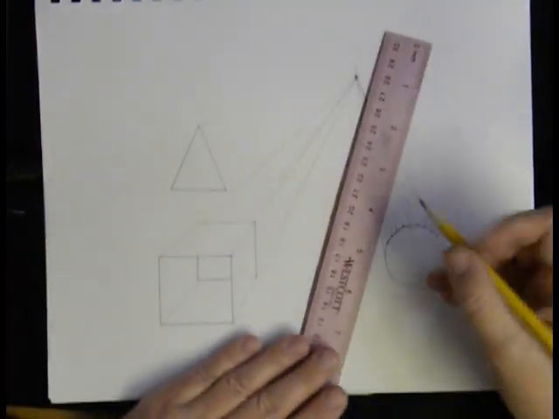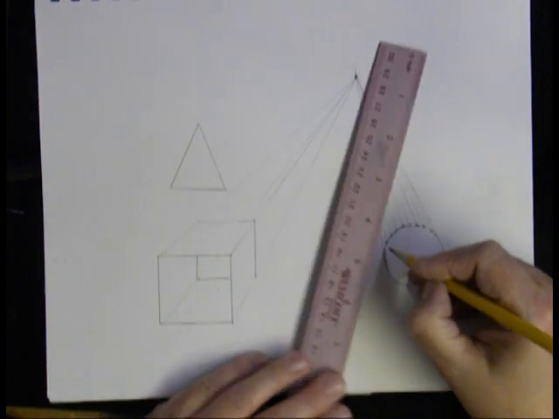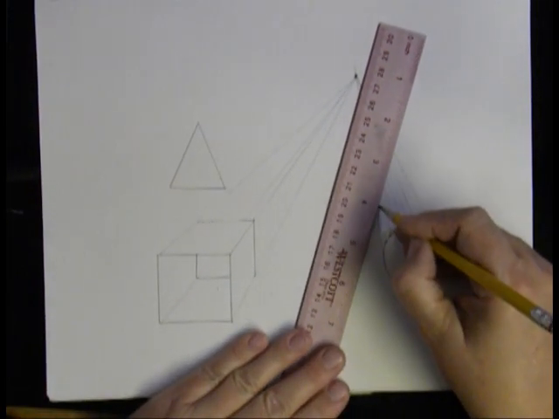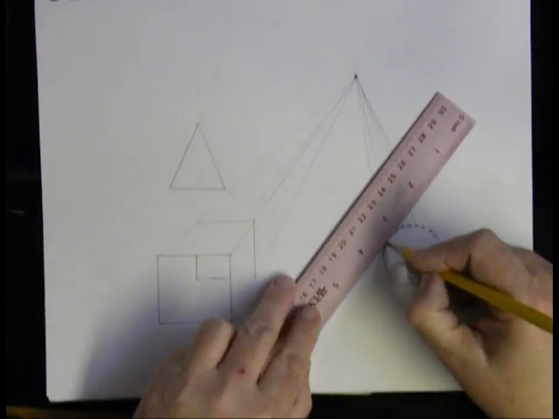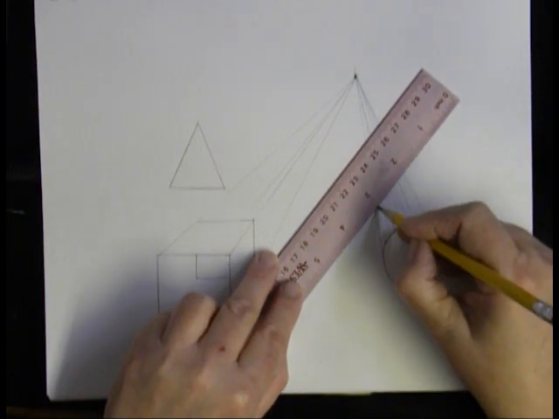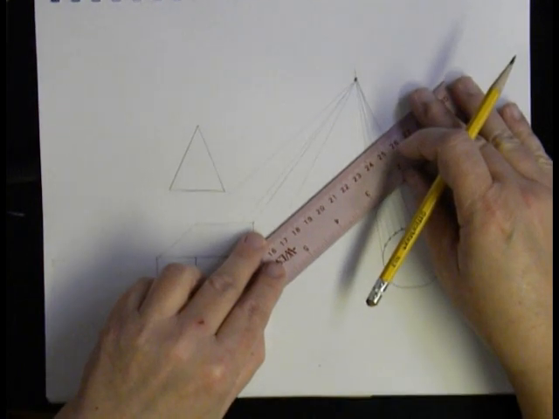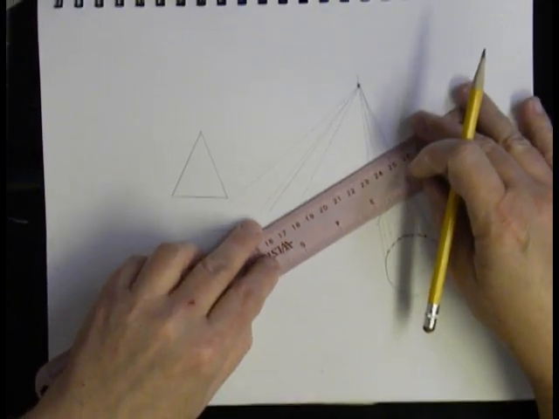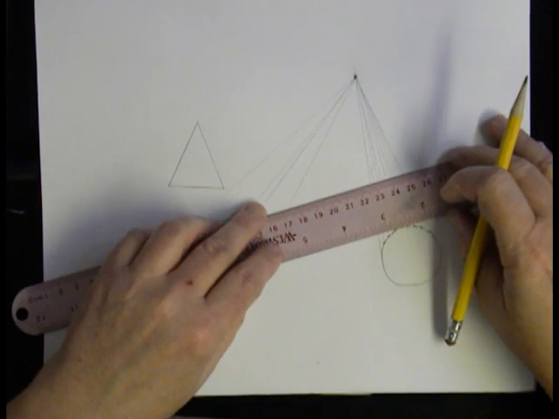Now, with my ruler, I'm going to match that angle. So notice how from here to here, it goes like this. I'm going to move it up, and I'm going to draw it straight. Now, circle is round, but this will help you. And again, the more points you put in, the more accurate it's going to be. Match that angle, move it up. Match that angle, move it up.